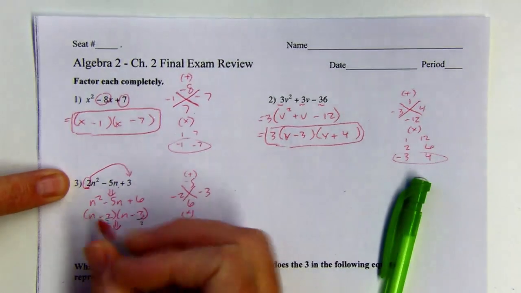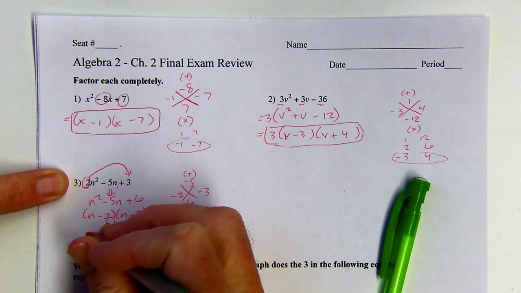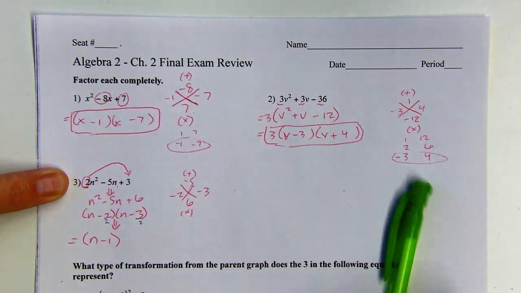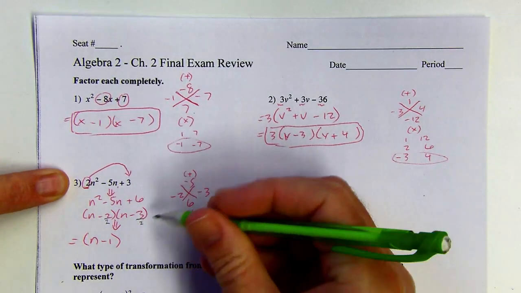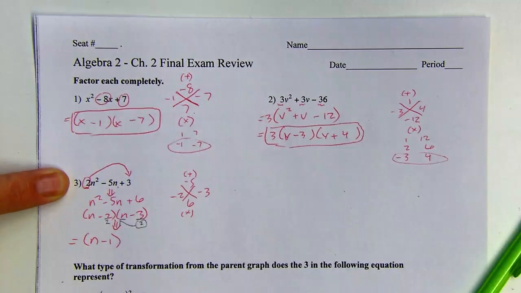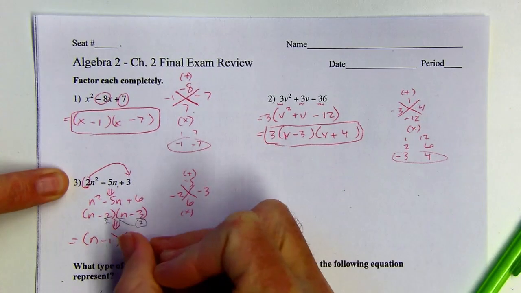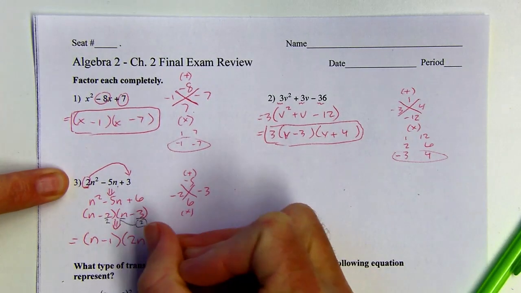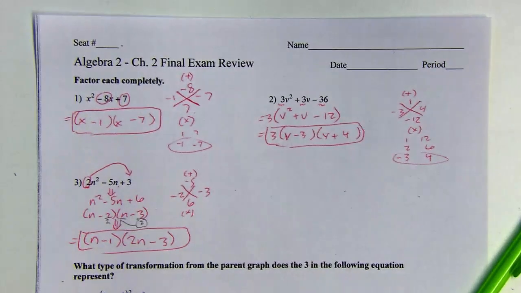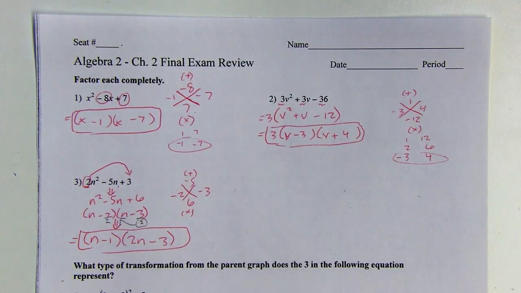Okay? So 2 over 2 is 1. So this first part just becomes n-1. Okay? Over here, 3/2, I can't reduce that. So if you get a fraction that you can't reduce, take the denominator and pull it out in front of the n, like so. And then the 3 will fall to the ground. And there is my solution. And again, you could try multiplying it back together. It should work.